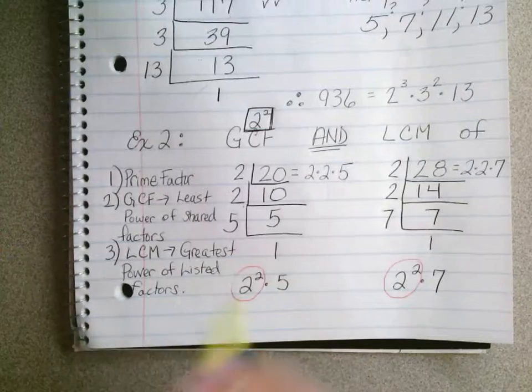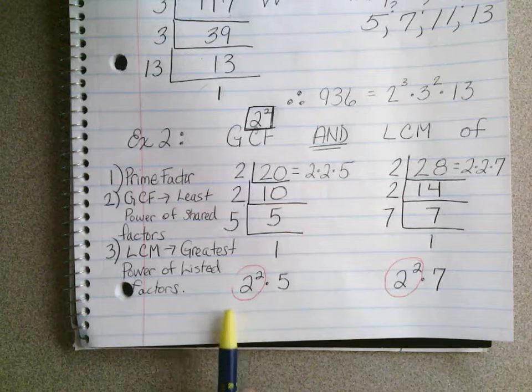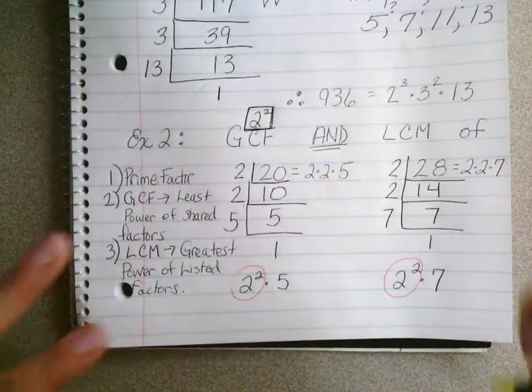We're going to practice this a couple times, so don't feel like this is baffling, please. We do have 2's showing. What is the greatest power of the 2's that show? Well, 2 squared, right?